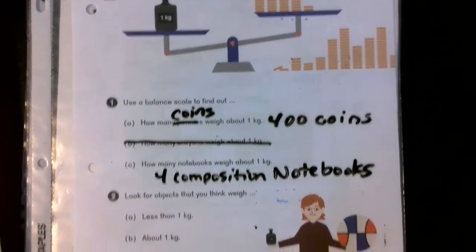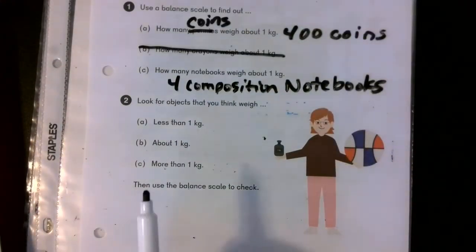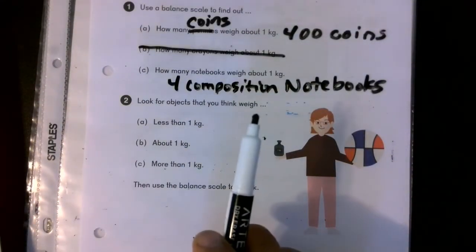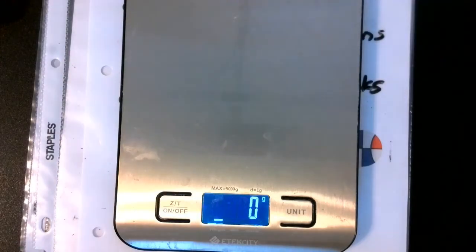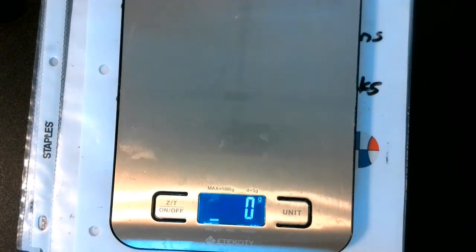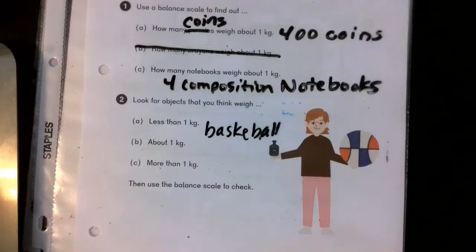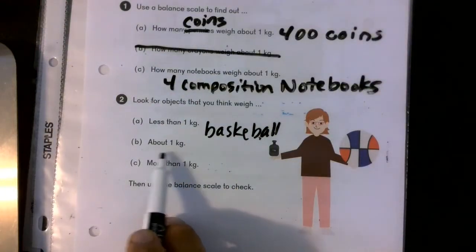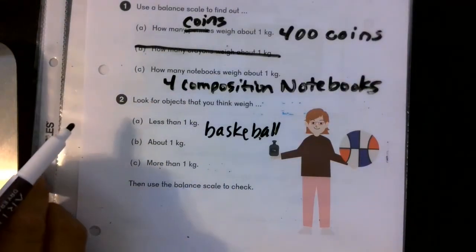Okay, so I'm going to push this up. Then it says look for an object that weighs less than a kilogram. I'm going to use a basketball. I know it's looking weird, but the basketball actually weighs 475 grams. So that is less than a kilogram. Now I'm going to look at about 1 kilogram.